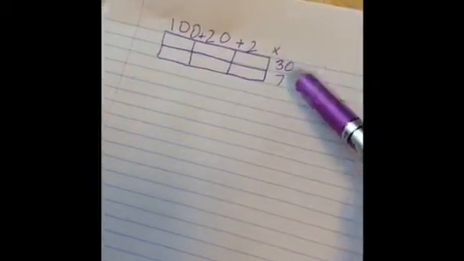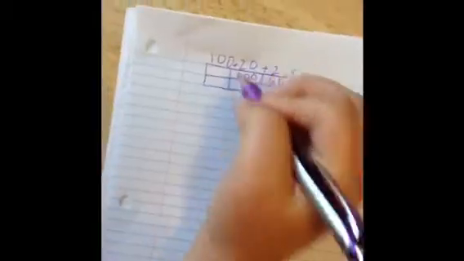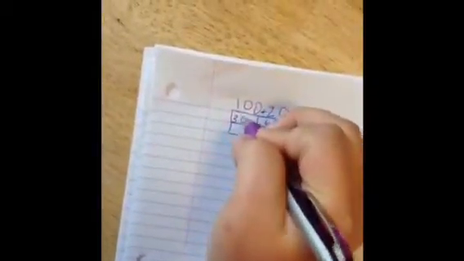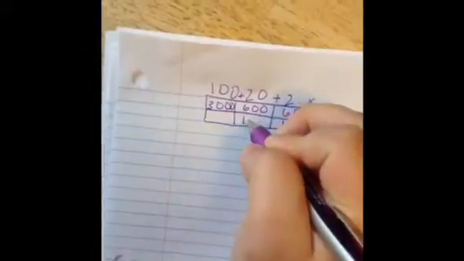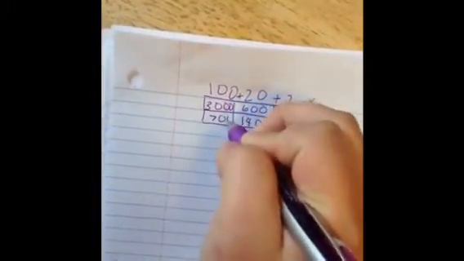Now that I've set up the numbers, I'm going to multiply the numbers on the right side by the numbers on the top. So 30 times 2 is 60. And then I'm going to multiply 30 times 20, which is 600. And then I'm going to multiply 30 by 100, which is 3,000. And now I'm going to multiply the 7 by the 2, which is 14. And then 7 times 20, which is 140. And then 7 times 100, which is 700.